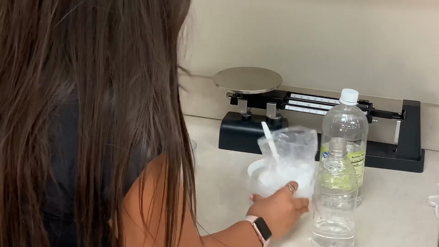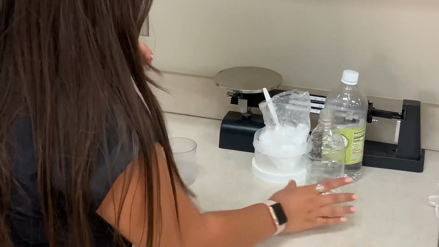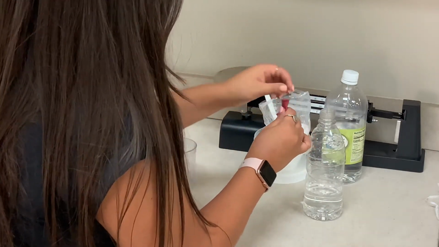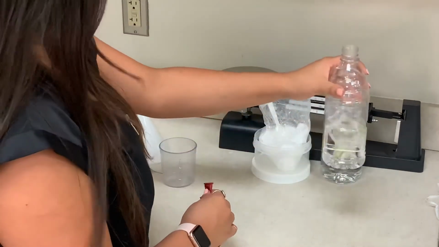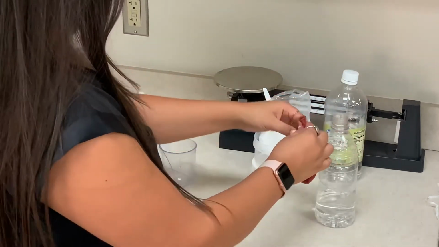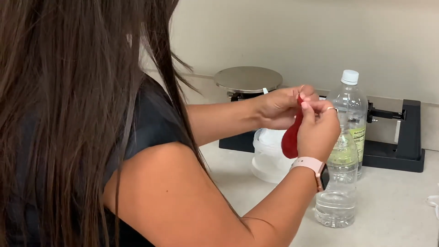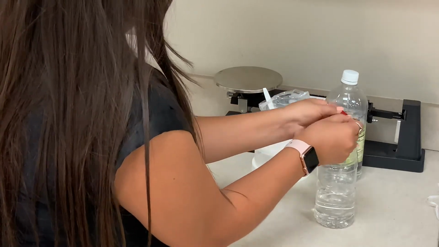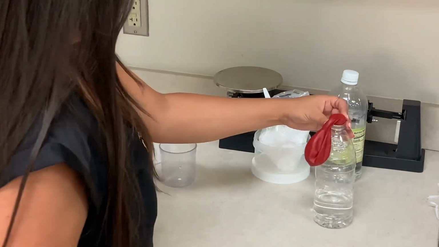Now, let me move all my materials out of the way so that my area is nice and tidy. And what I'm going to do is be very careful to not get any of the baking soda in my liquid. So here I have my liquid, my vinegar, my solid, my baking soda, and my balloon. And I'm going to carefully, just using the end of it so that I don't flip it over, cover that top of the bottle with the balloon, with my baking soda still inside.